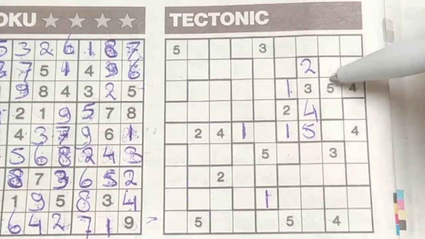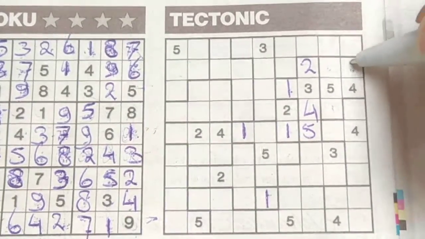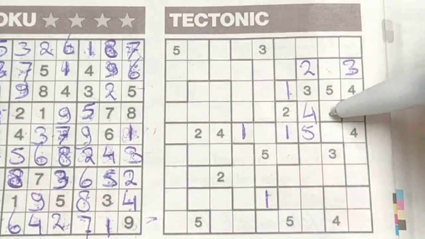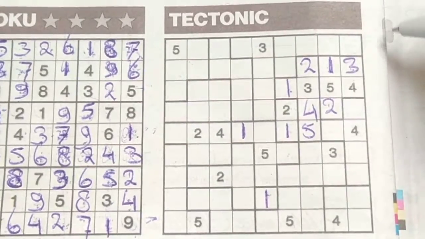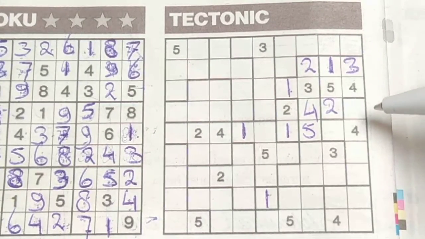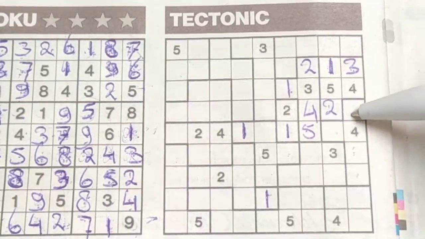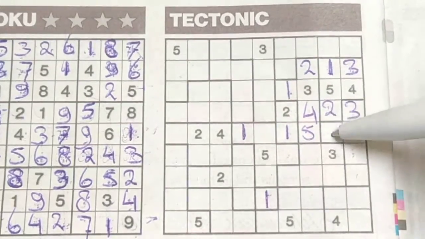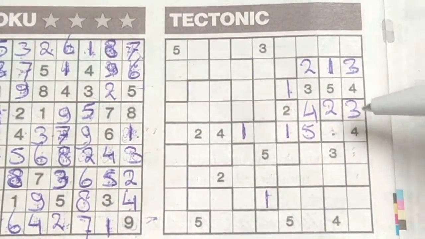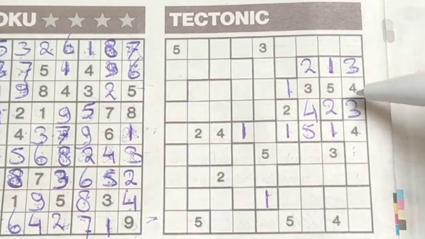We have a 3 here, so these two boxes cannot be a 3. So one box left for the 3 should be this one. Here we have the 2 and the 1 left. We have a 2 here, so no 2 there. 2 should be here, and a 1 goes there. These 3 boxes cannot be a 3. So one box left for the 3 should be this one. This box cannot be a 2, and this box cannot be a 5. So this should be the 1, because we have the 3 and the 4 there.